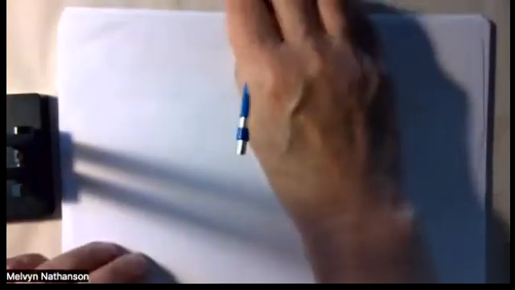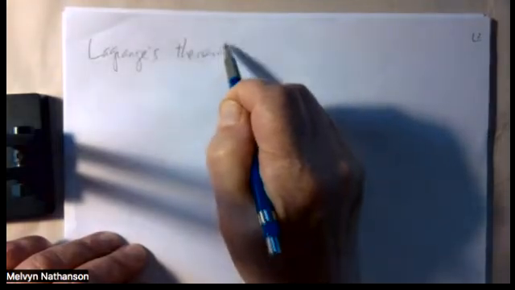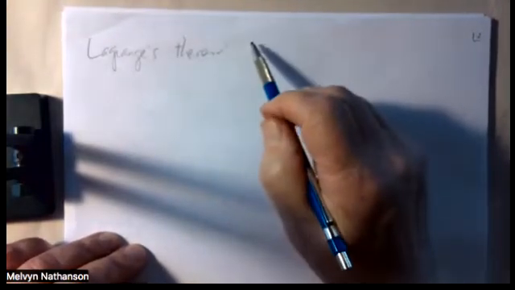The fundamental theorem that we proved already twice, so I'm not going to prove it again, is Lagrange's theorem. The theorem of the French mathematician Lagrange from the 19th century says the following.